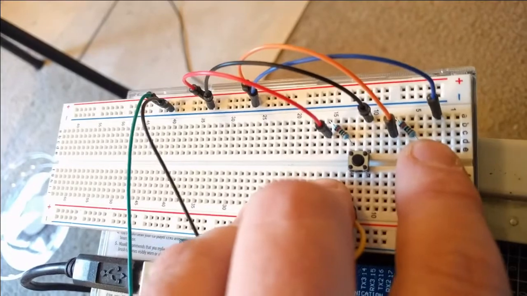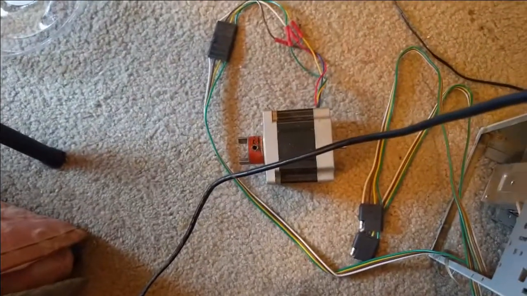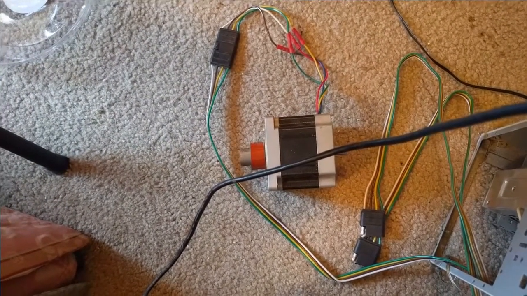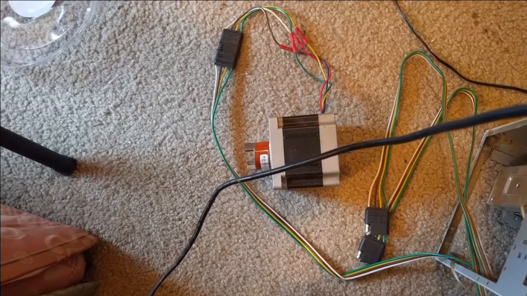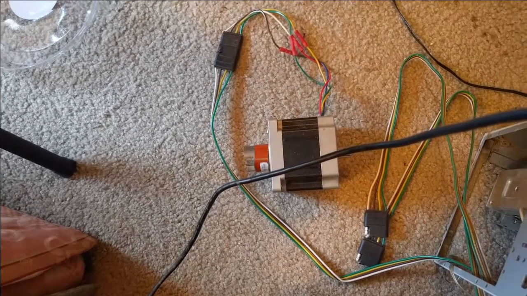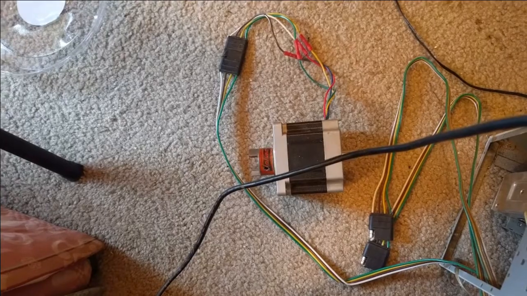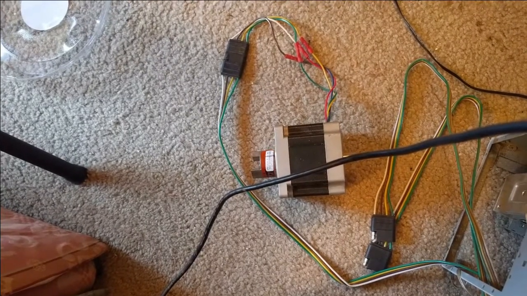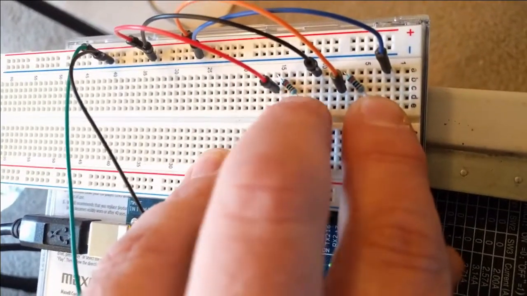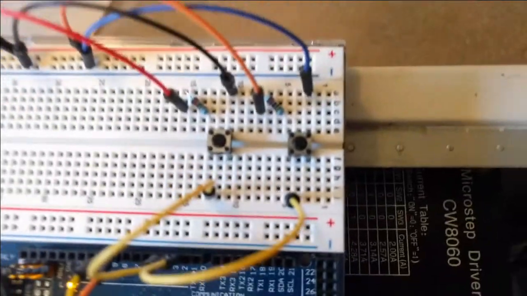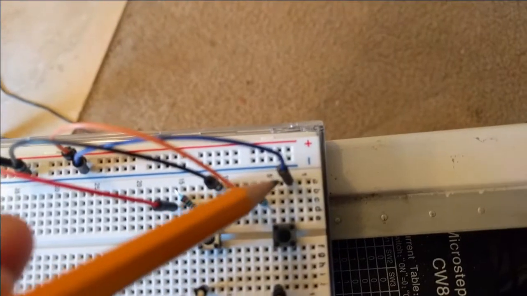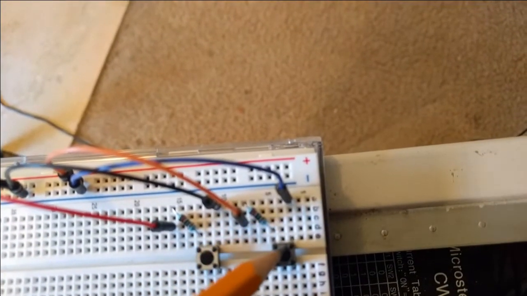So I'll push this one, it's running that way, slow, and then I'll push the other button while simultaneously pushing the other one. And now it'll go backwards. Forwards, backwards. Forwards, backwards.